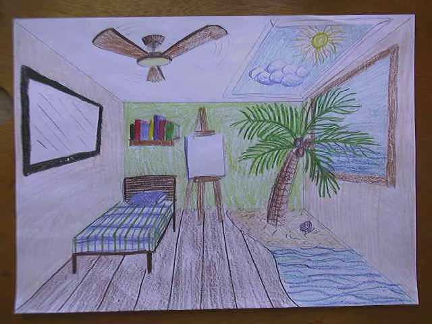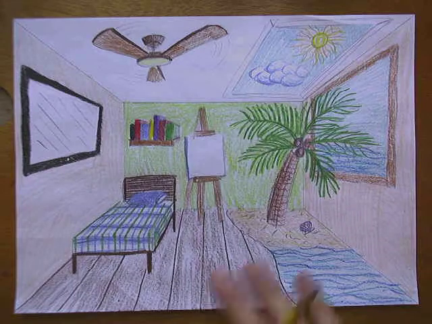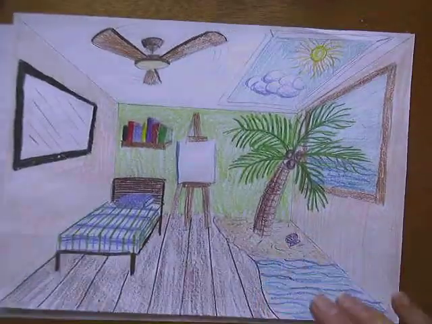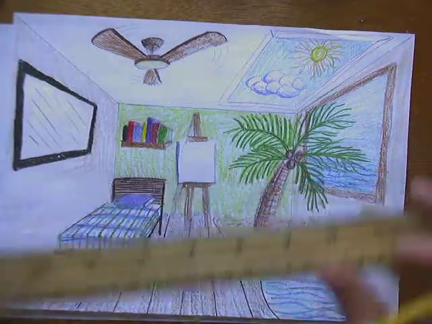Hi artists! In this video I'm going to be teaching you how to draw a three-dimensional room. So to do that you're going to need to start with a piece of paper, preferably a ruler, if not something straight to help you draw straight lines.